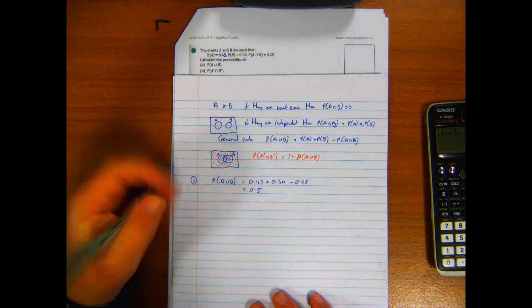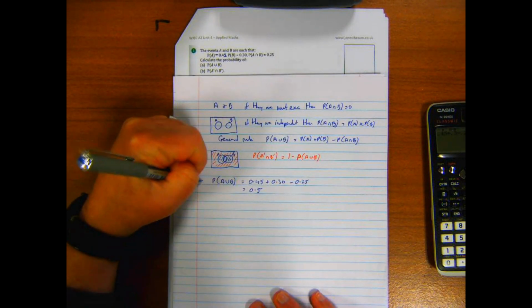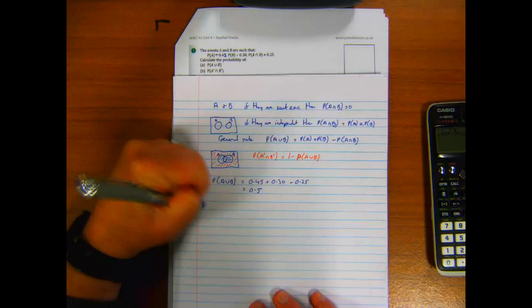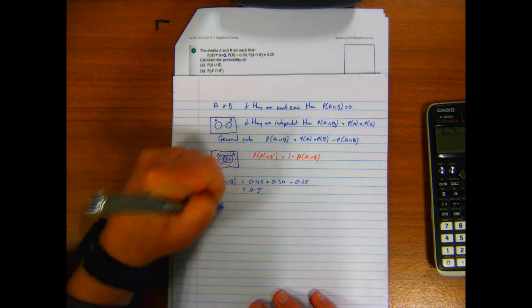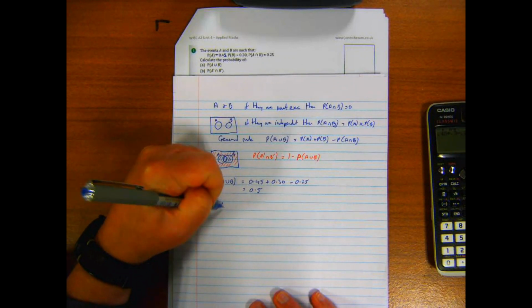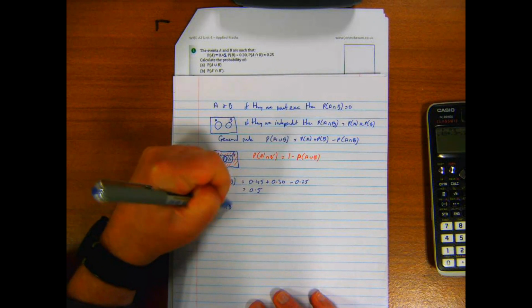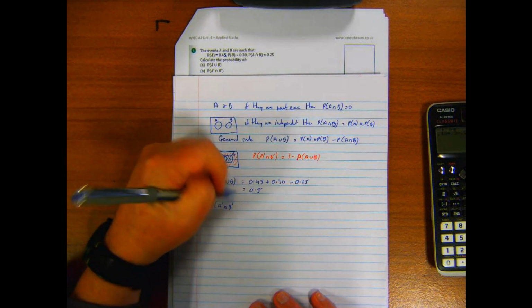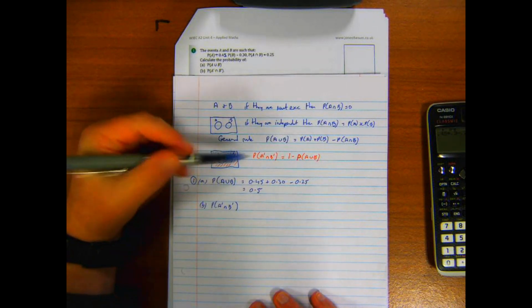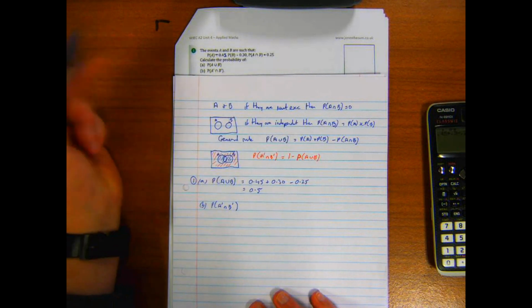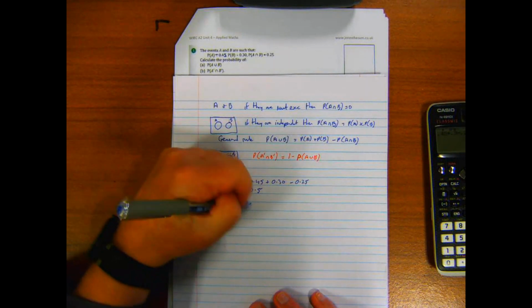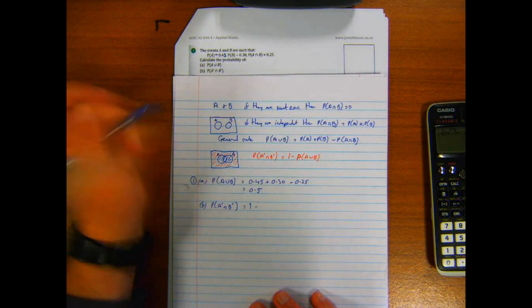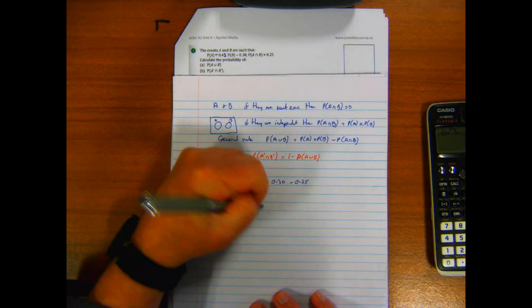And then part B, the probability of it not being in A union B. So the probability of it not being in A and not in B would be 1 minus the union, which would be 0.5.